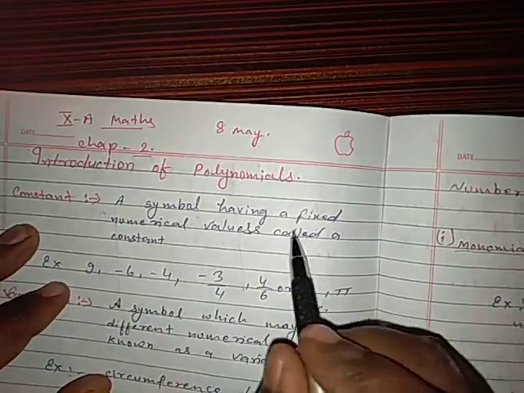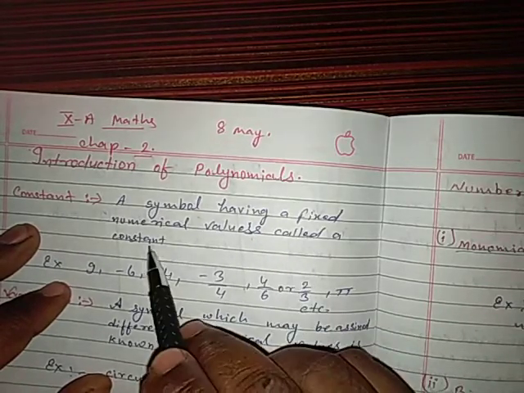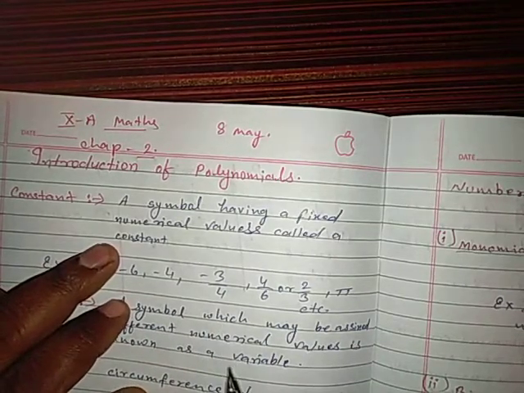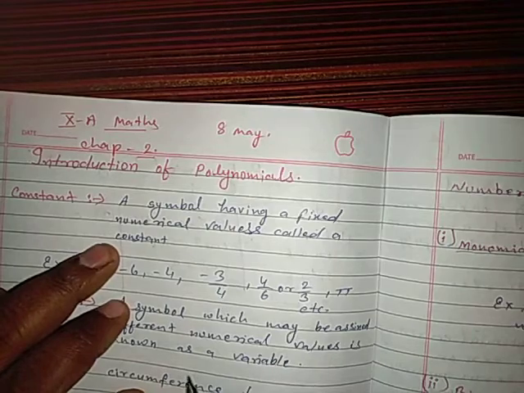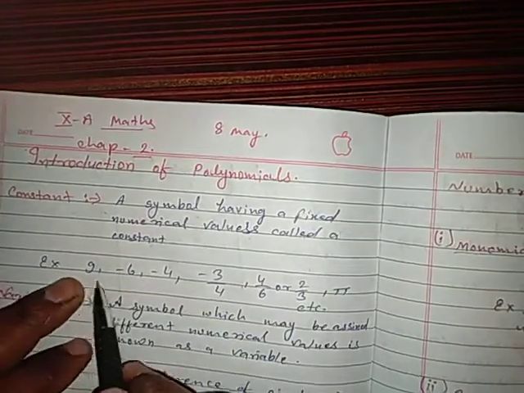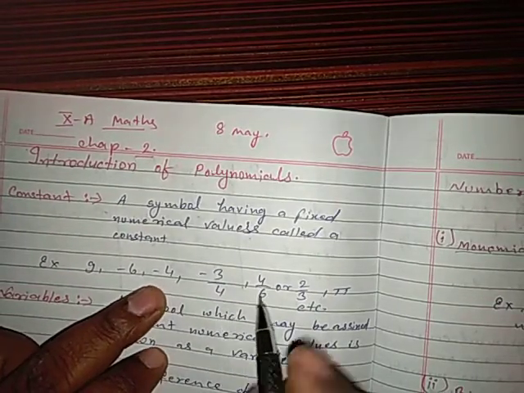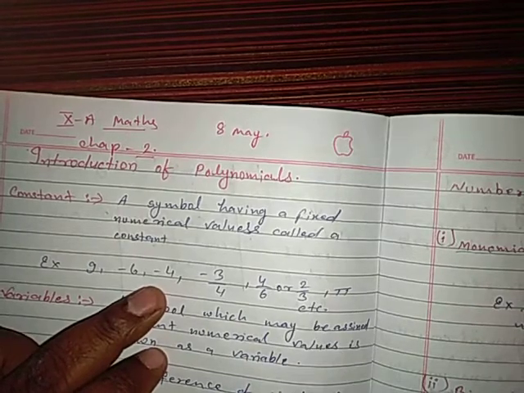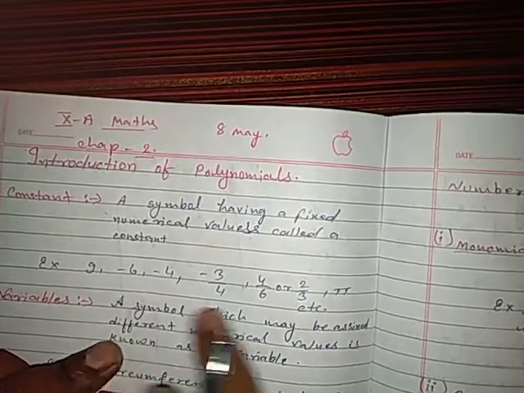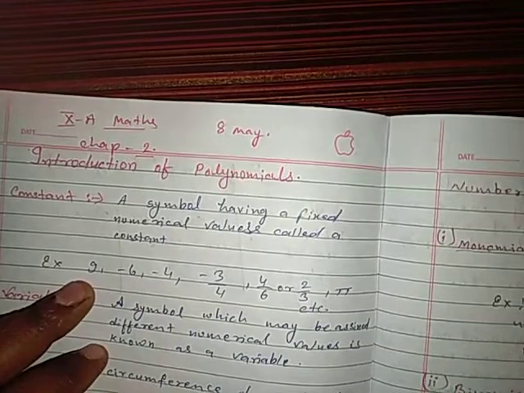A symbol having a fixed numerical value is called a constant, such as 9, minus 6, minus 4, minus 3 by 4, 4 by 6, or 2 by 3, pi, etc. These are examples of constants.